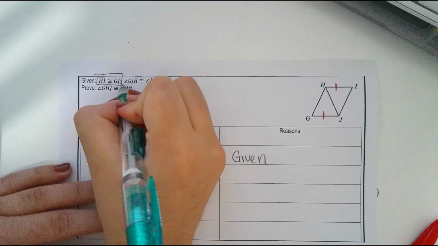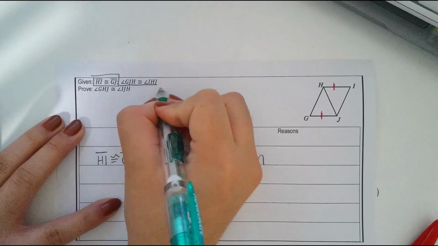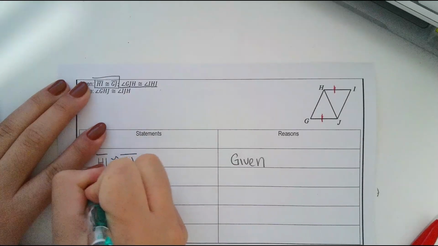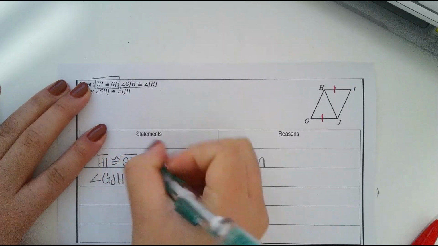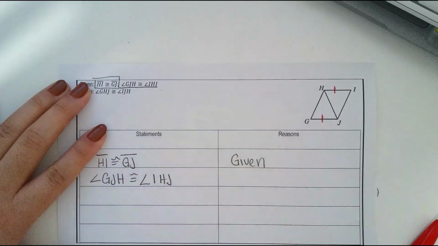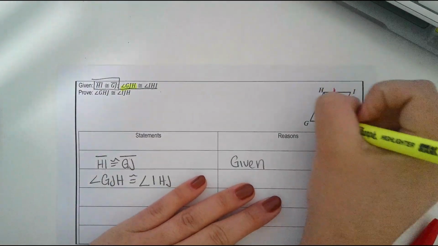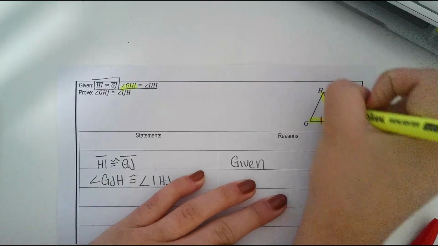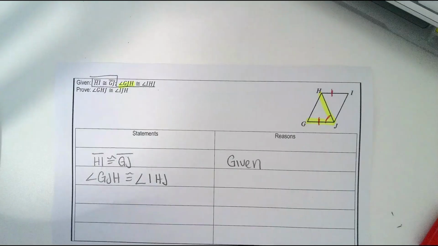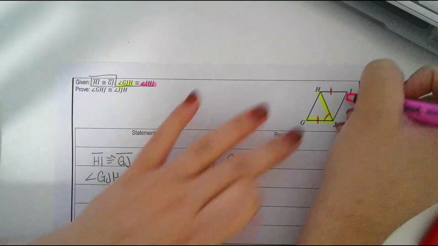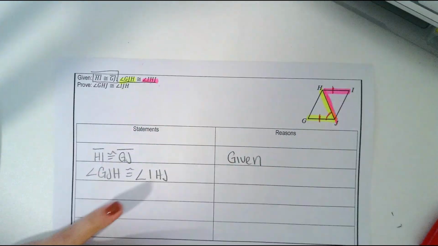And then they say that angle GJH and angle IHJ are congruent. So they're telling us that this angle GJH, this one right here, is congruent to this angle right here, IHJ.